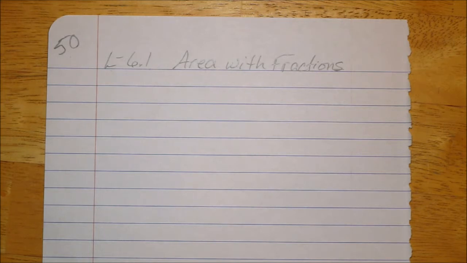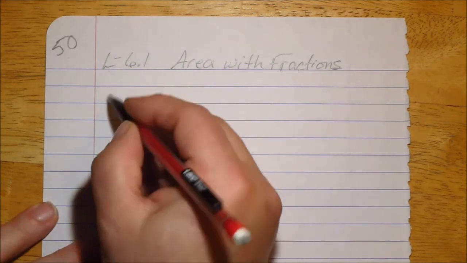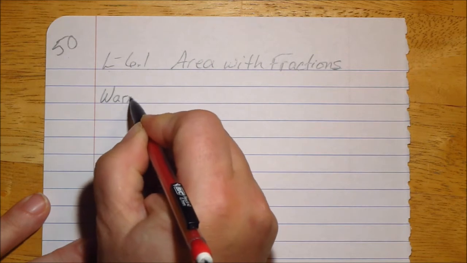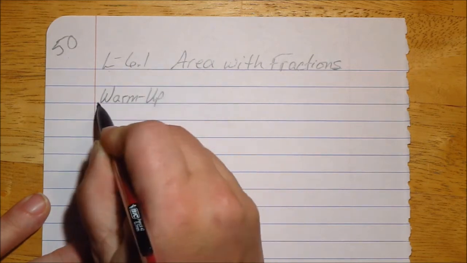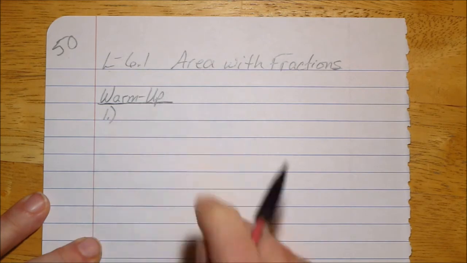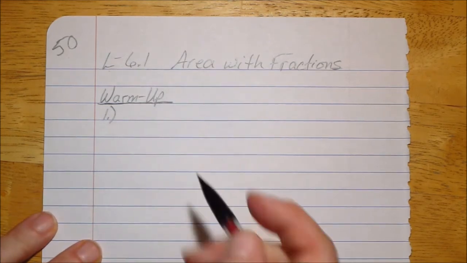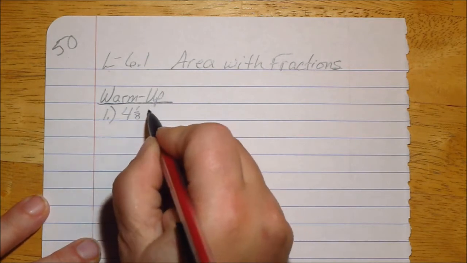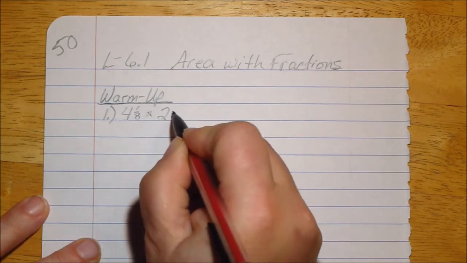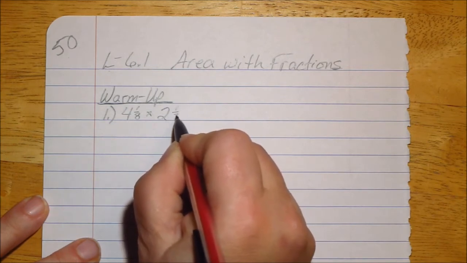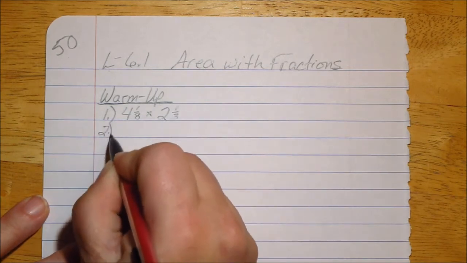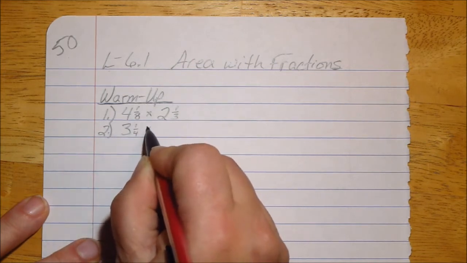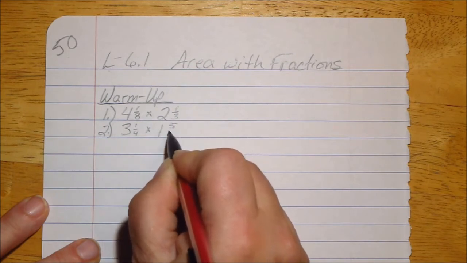All right, so the warm-up for lesson 6.1 has 4 problems. So warm-up, problem number 1 is 4 1/8 times 2 1/3. Problem number 2 is 3 1/4 times 1 5/6.